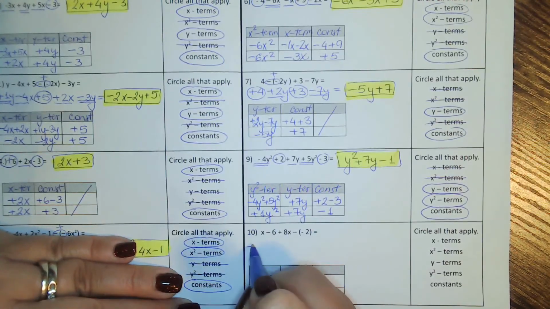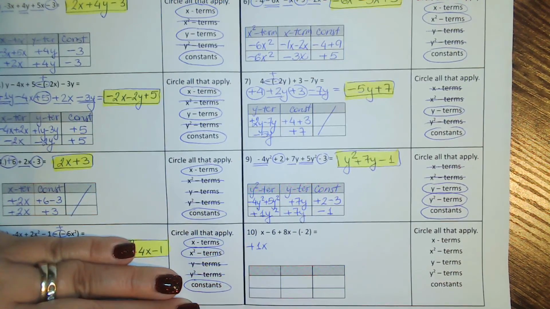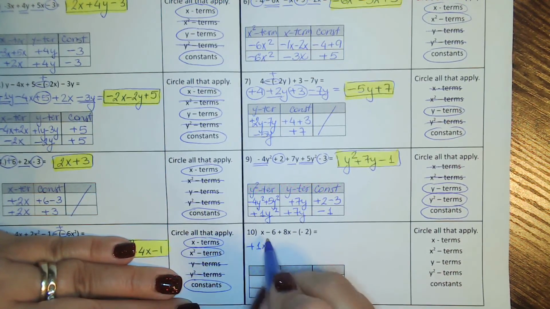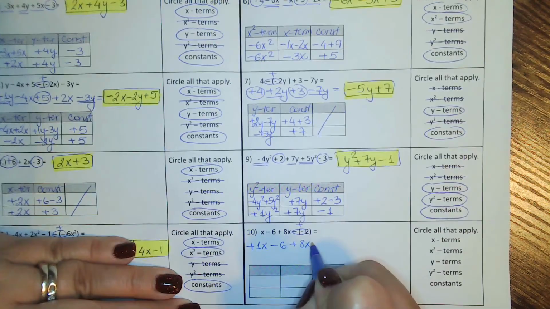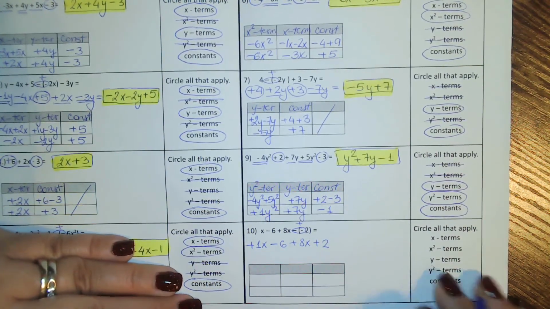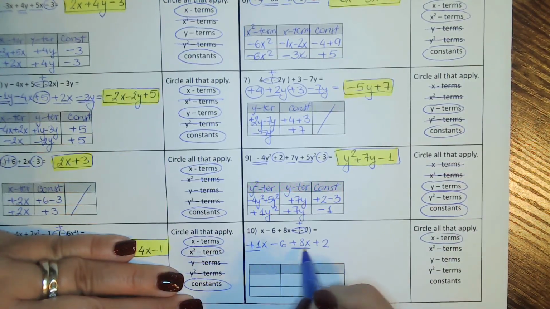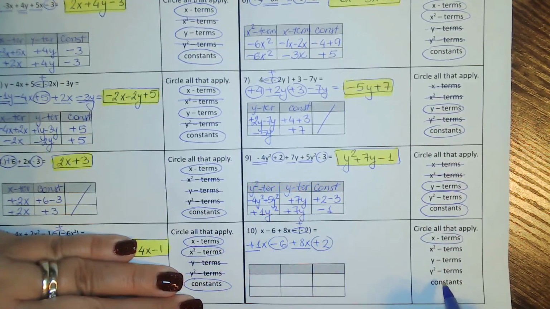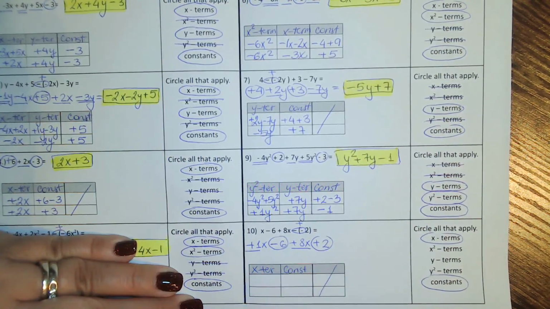Positive 1x. Everything invisible needs to be made visible so we can see the value. Negative 6 for the constant, positive 8x, and then plus 2 for the last constant. If you have double signs involved, always change to one. We have x terms and constants. Nothing else.